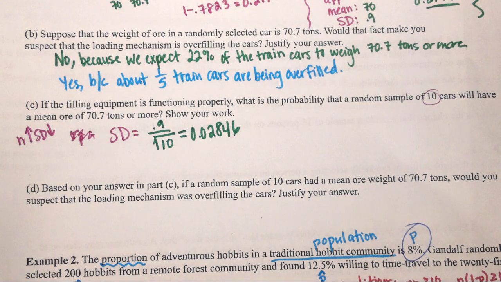The sample standard deviation and the sample mean. Why? From 13. Why? Which part? The scrub part or the standard deviation? The standard deviation. Well, because it's a sample, so we have to find the sample standard deviation first and then divide by the square root of the number of the sample.